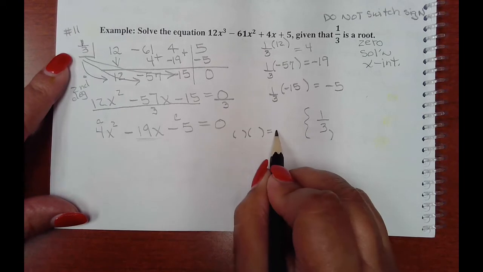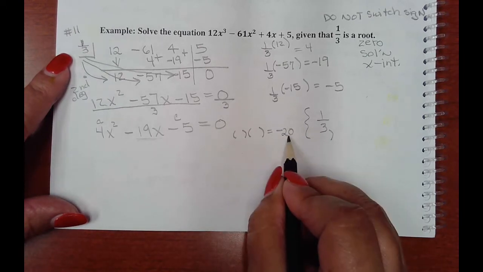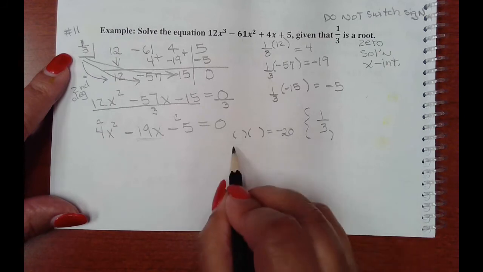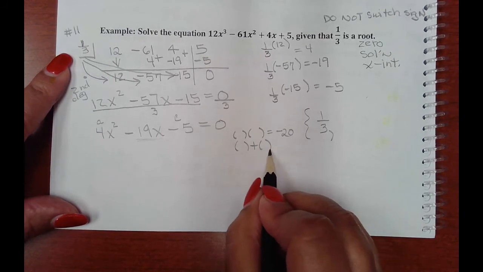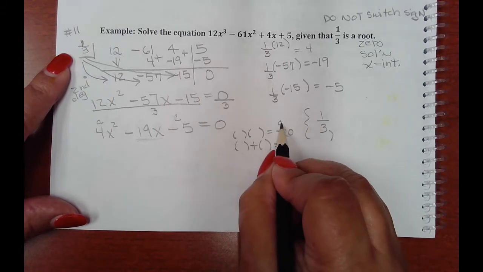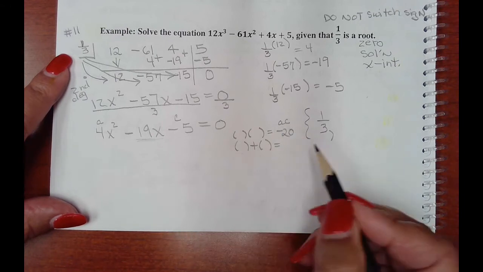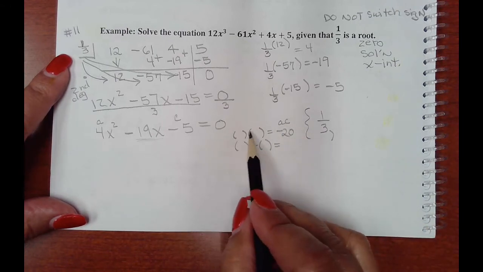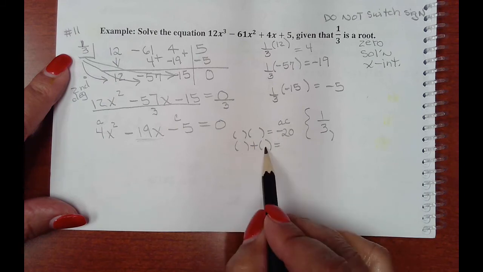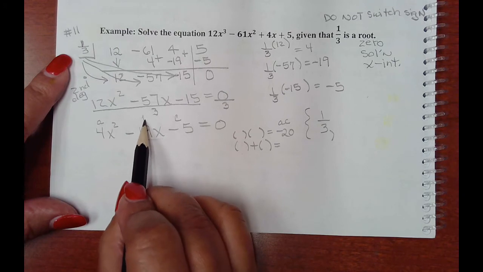A times C would be -20. So you're looking for 2 numbers that multiply to give you -20, and there are plenty of them, but these 2 numbers also have to add together. This was created by multiplying a front coefficient times a back coefficient. That's the A and the C value. And the two numbers we come up with that multiply to give you negative 20, they better also add to give you this number, the B value.